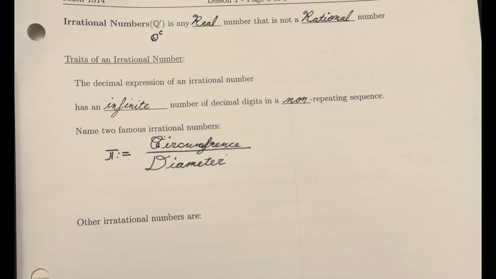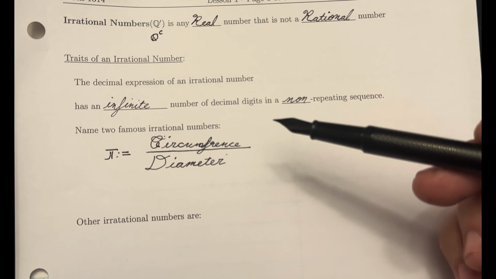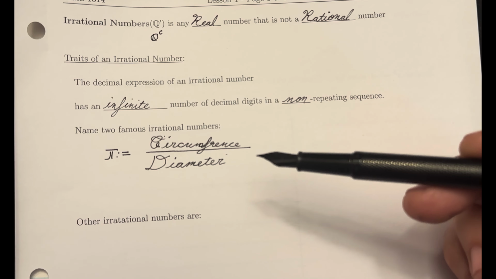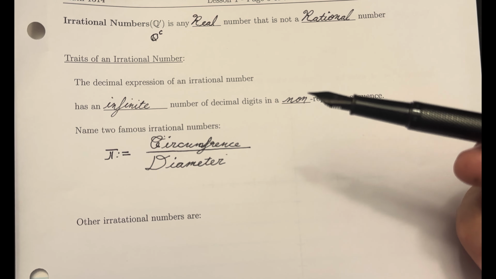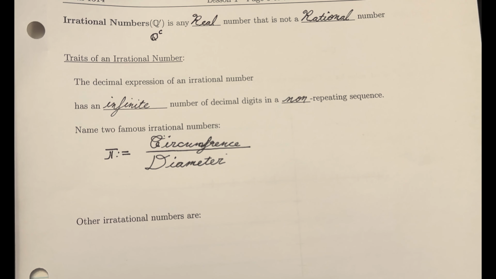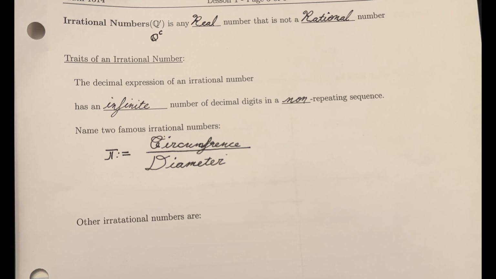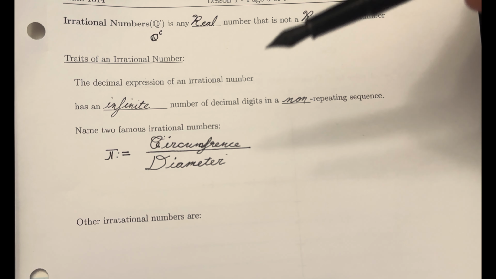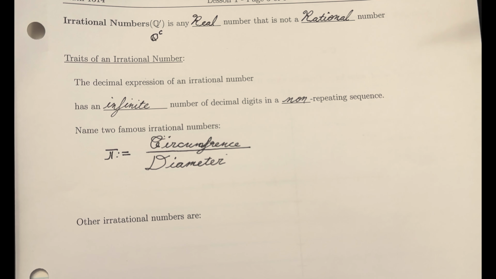It does not matter the size of the circle. It is always the ratio of the circumference to the diameter every single time. Doesn't matter if the circle is the size of an inch or the size of Corpus Christi, right? It is always going to be defined as the circumference divided by the diameter.